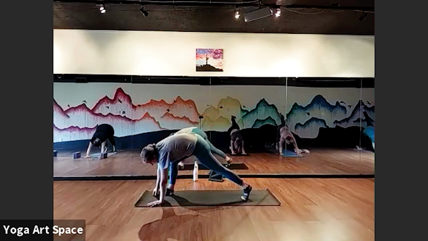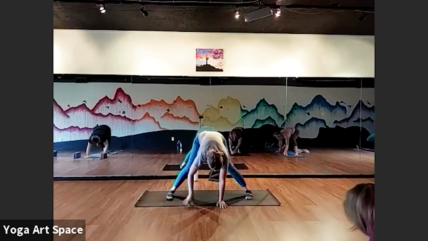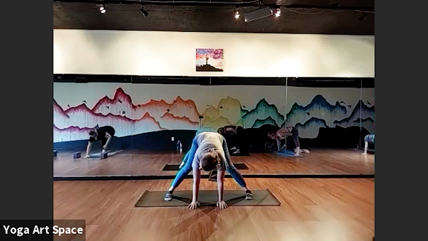Step right foot in between hands. And then right away, walk hands to the left long edge of the mat. Turn toes with you. Hands are right in front of you, planted.